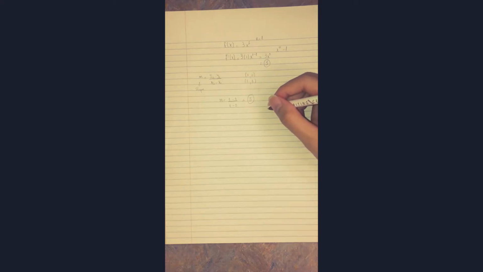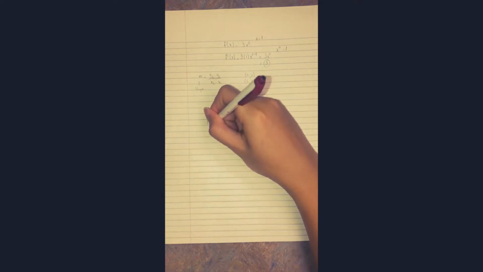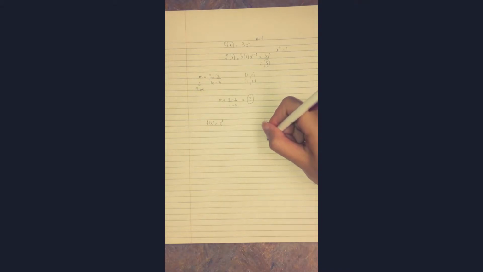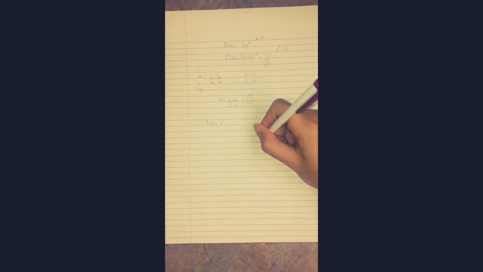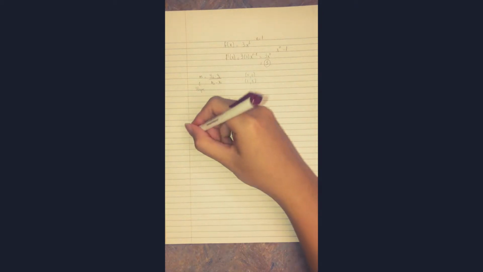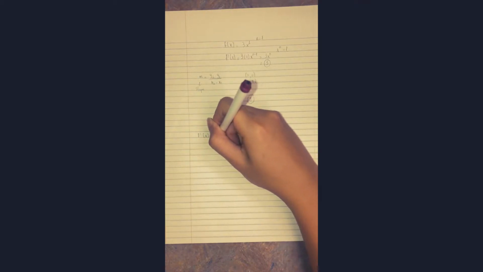Now consider a nonlinear function, let's say f of x is equal to x squared. If you draw the graph of the function, it's actually a parabola. When you take the derivative, it's going to be equal to 2x.